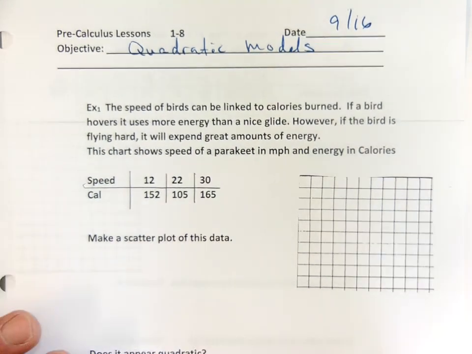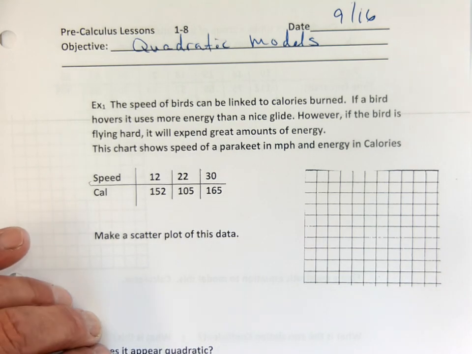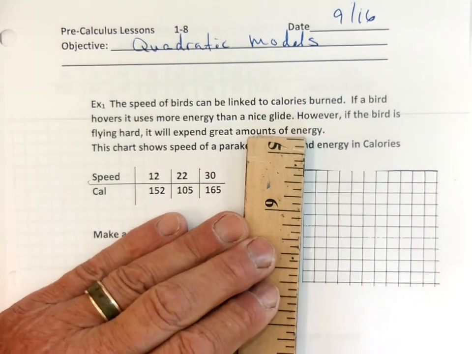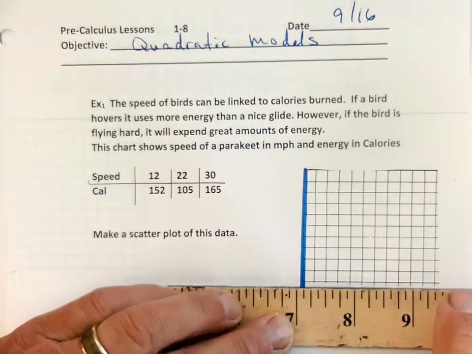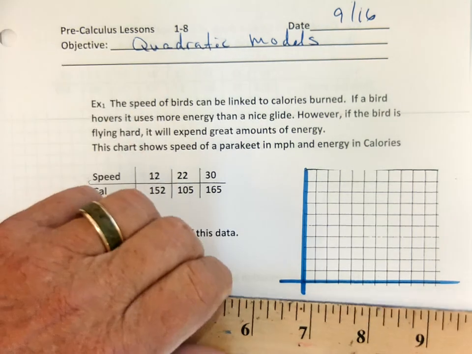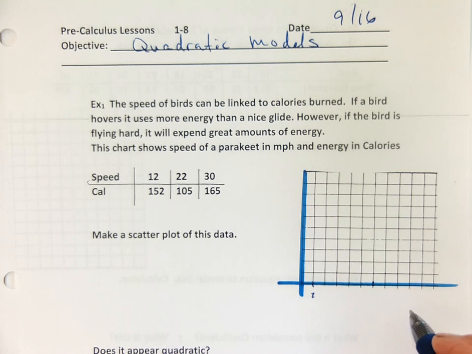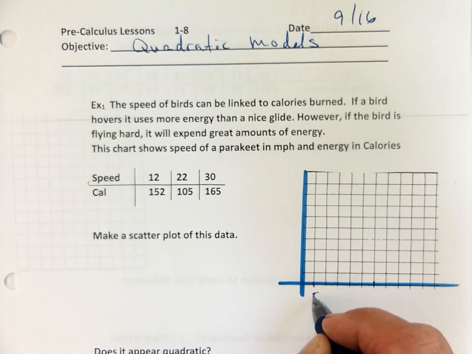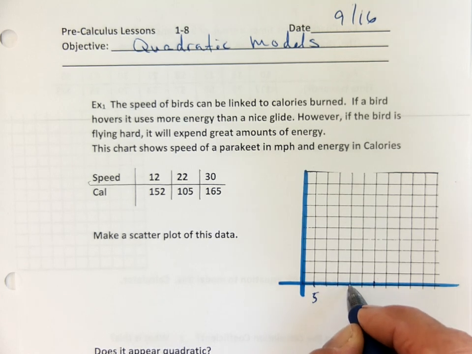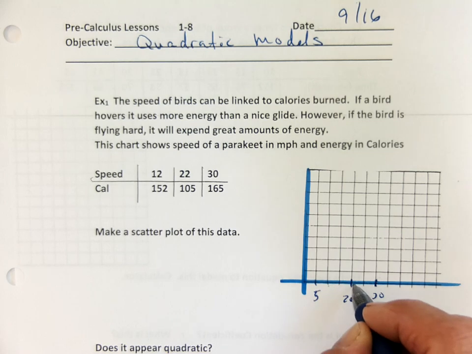So, again, what we did, we'll do a scatter plot of this real quickly. I'll probably go by 2, 4, 6, 8, 10, 12, maybe not, because 31 isn't going to fit. Maybe I'll go by 5s. I'll go by 5s. 5, 10, 15, there's 20, 25, 30. Okay, that'll work.